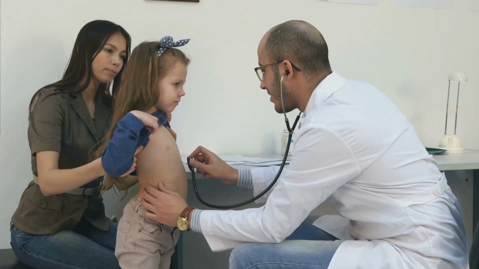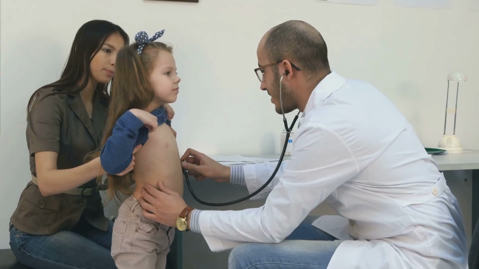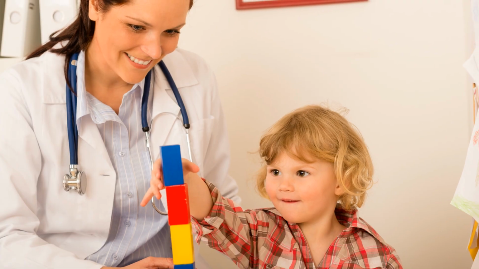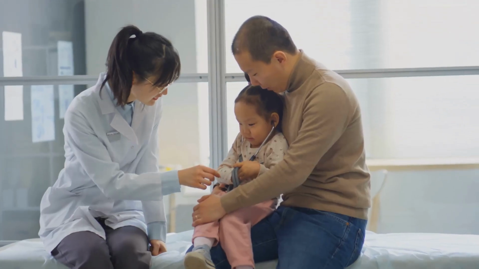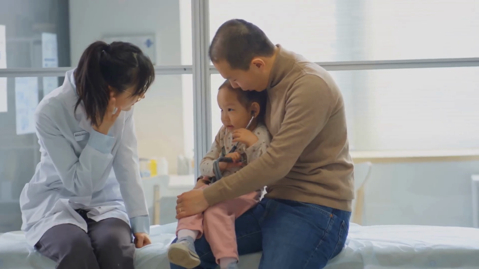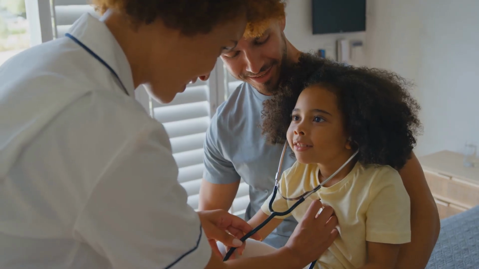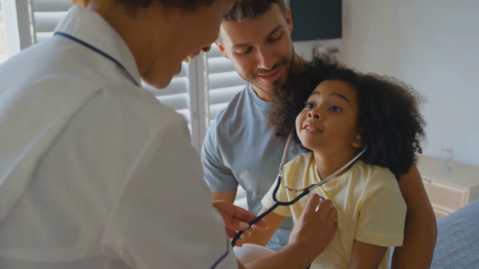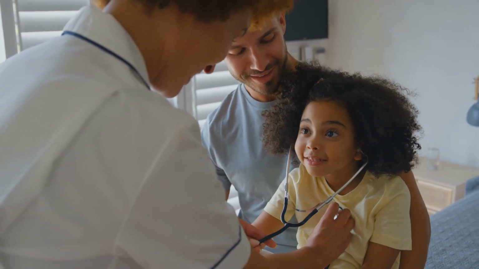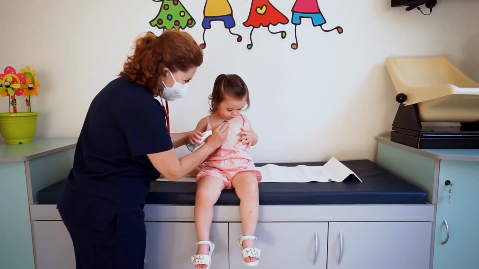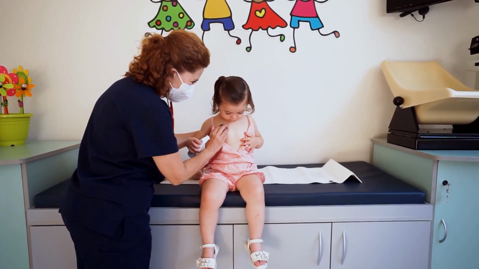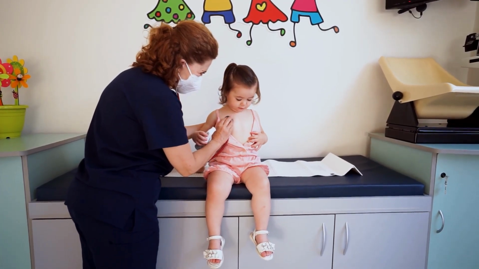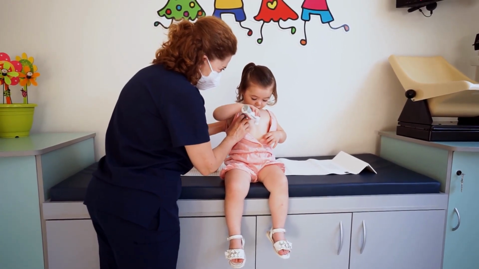The NCLEX loves to ask if a child's development is age appropriate or if there's a red flag. Spotting delays is critical for early intervention. You don't need every detail, but know the big milestones and warning signs. This knowledge is fundamental for safe pediatric care.